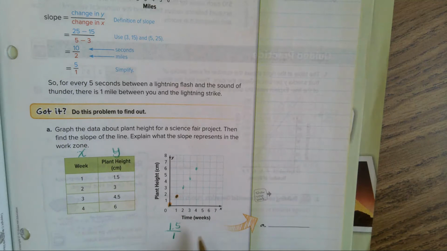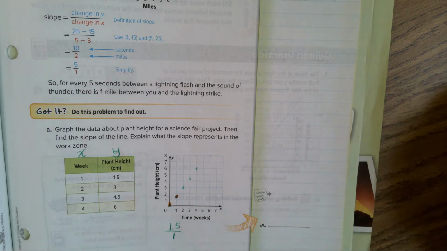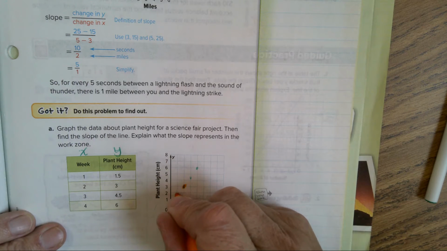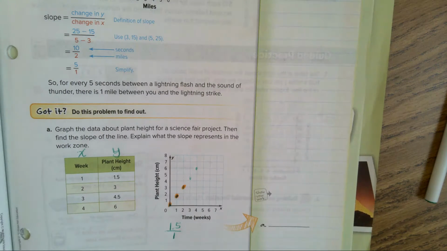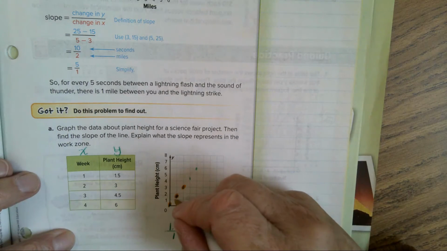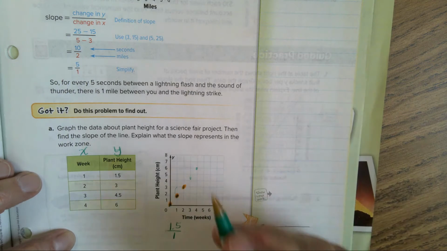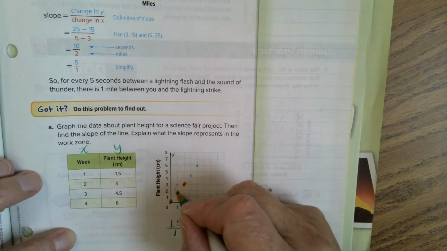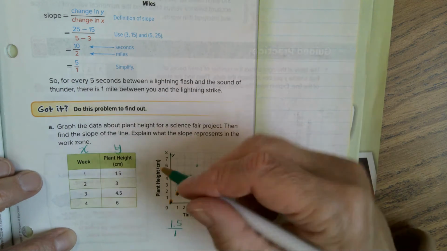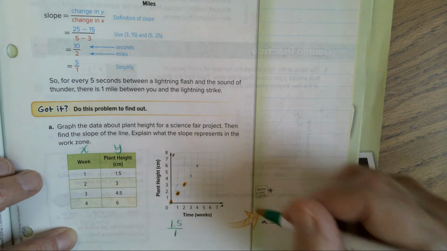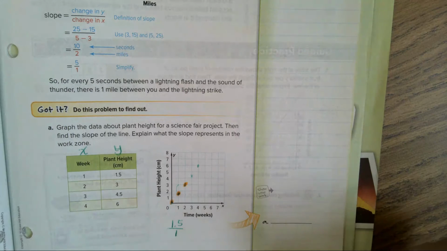Now, let's say you didn't choose 0, 0. Let's say you chose this one and this one. Okay, here my rise is 1.5 and my run is still 1. All right, if you would have chosen this one and this one, my rise would be 3 and my run would be 2. So 3 divided by 2 would also give you 1.5.